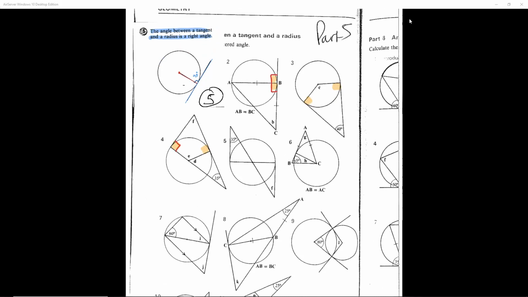Are there only 2 on each one, or can there be multiple? There can be multiple ones. It depends on how many times the radius touches the tangent. Remember, the radius is inside, the tangent is touching the outside. So you need to identify where all the right angles are.